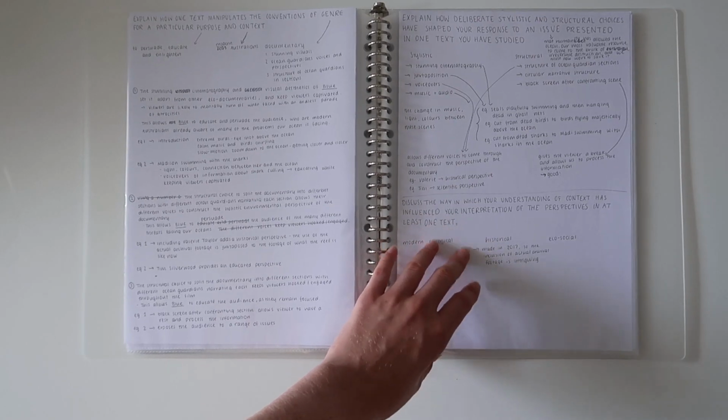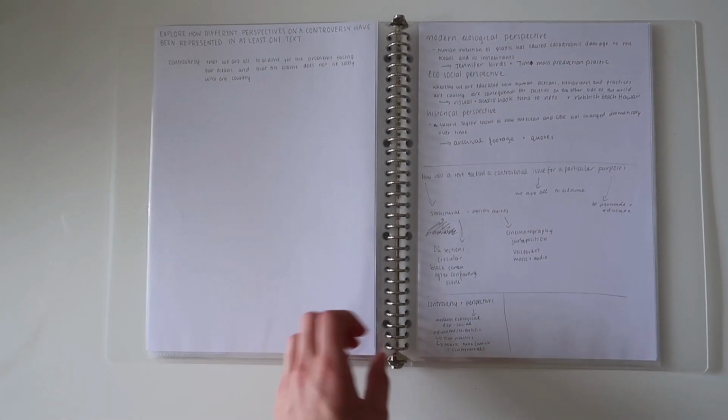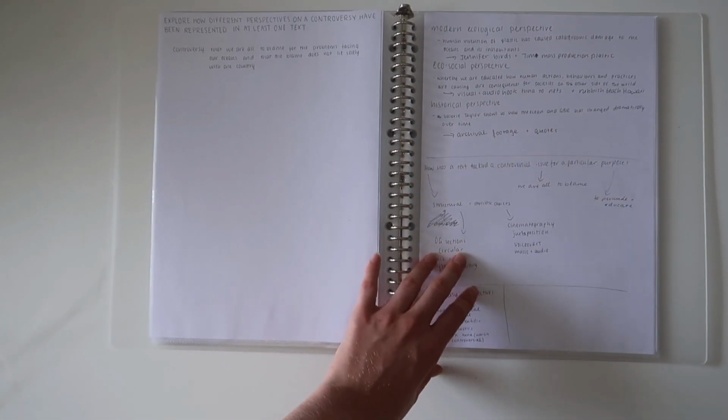And then here's another essay plan here for Blue. There's another essay plan that obviously I didn't really do. And here's just some rough notes on perspectives or something.